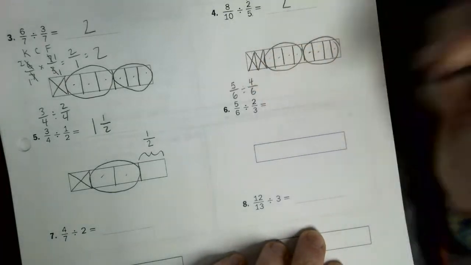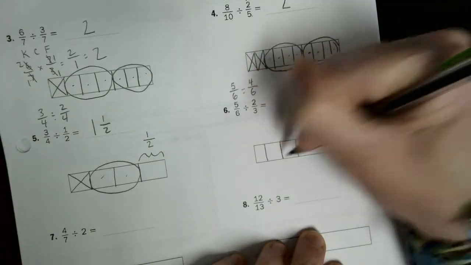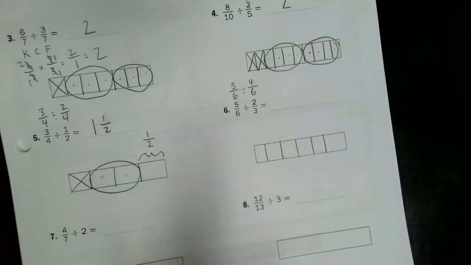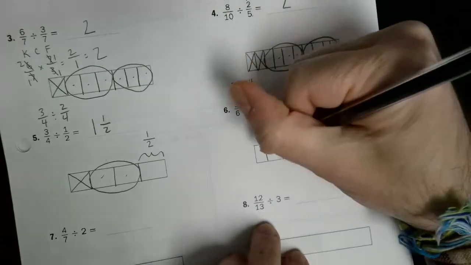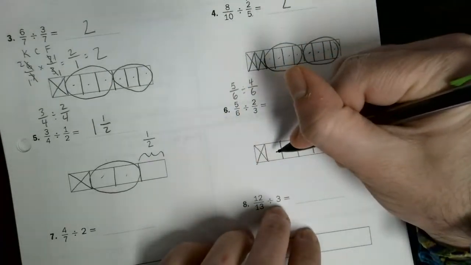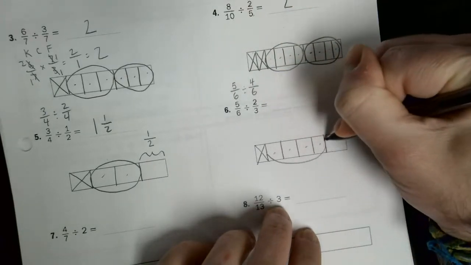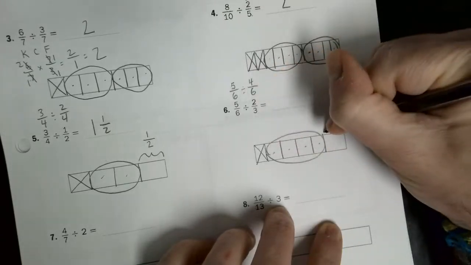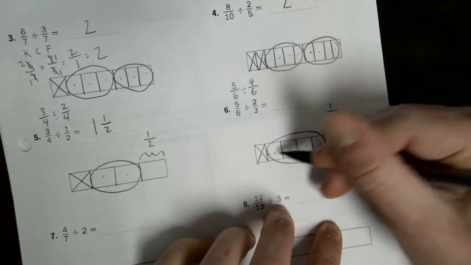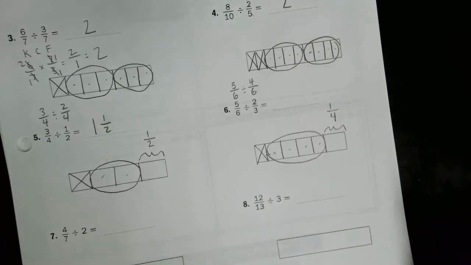So we need 6, so we're going to make 5 lines. I'm going to do 1 in the middle, 2 on each side. 1, 2, 3, 4, 5, 6. There's 6 pieces. That's 6/6. We don't want 6/6. We want 5. Cross one out. We're going to circle groups of 4. 1, 2, 3, 4. And we got 1 left. Now, this is 1 out of how many it takes to make a group? 1, 2, 3, 4. It takes 4. So it'd be 1 and 1/4.